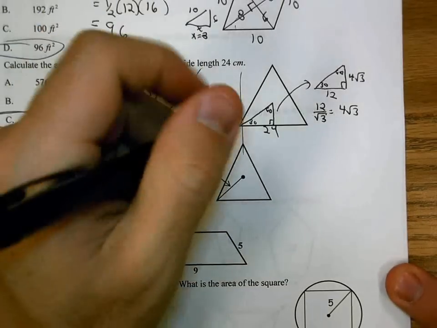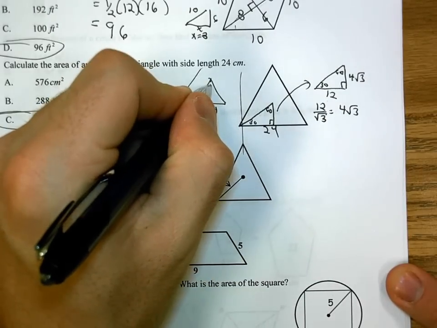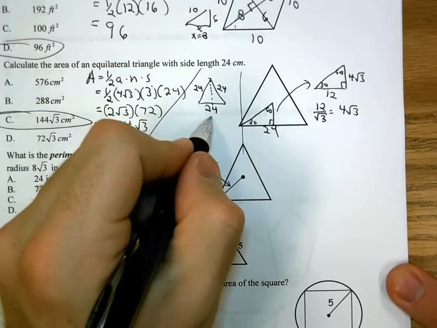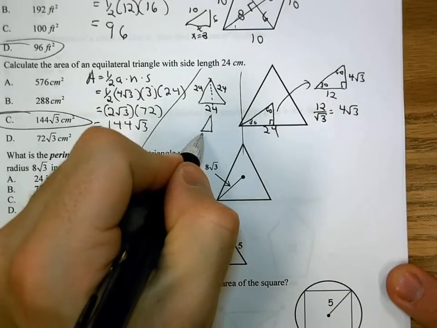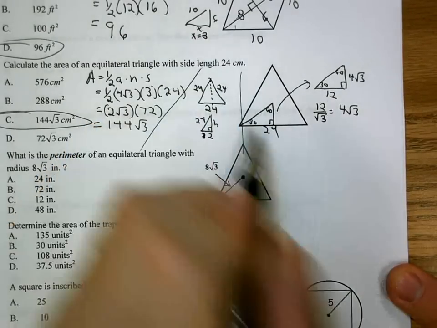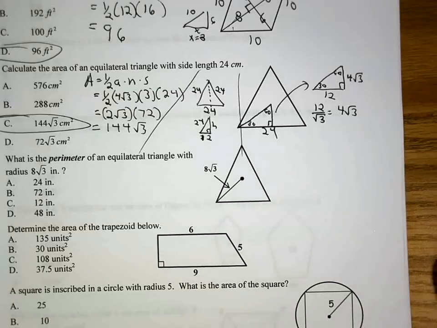Now, the other way you could have done this problem, real quick, let's just make some space. Since it is 24 here, I could have cut this in half. This is 12. This is 24. I could have found this height and then just did 1/2 base times height. In doing that, the height would have been 12 root 3, so it would have been 1/2. We're off here somewhere.